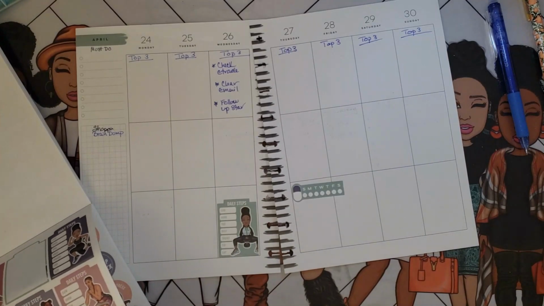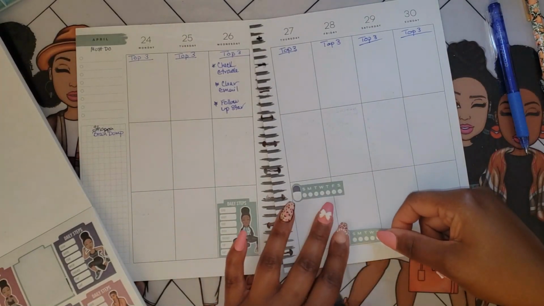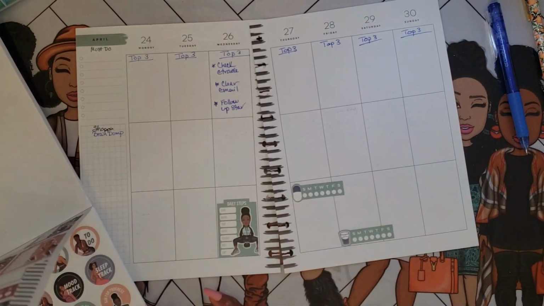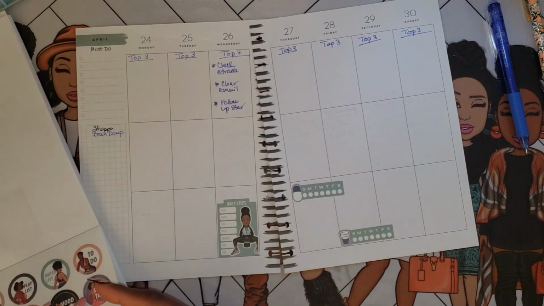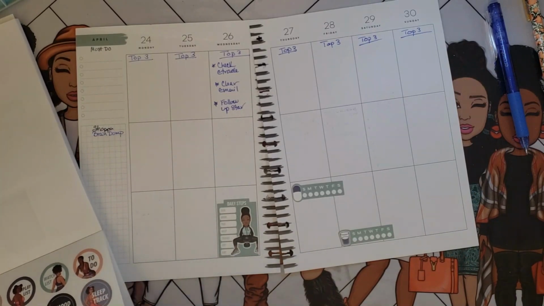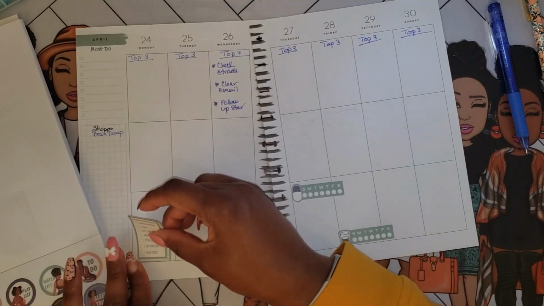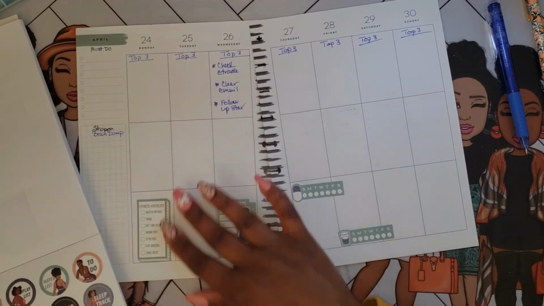And then our water intake stickers we'll put here. And then we have our fitness checklist. We can stick that on here on Monday.